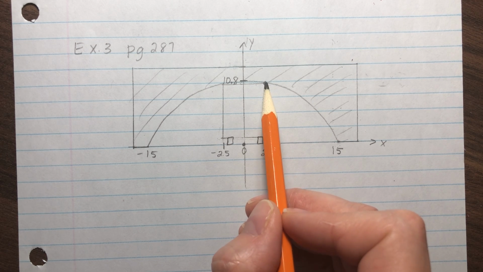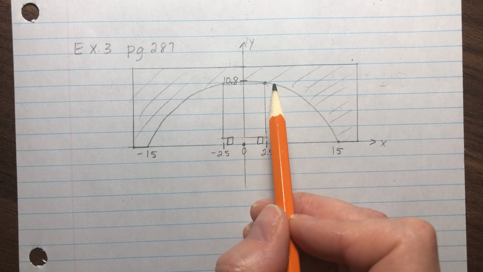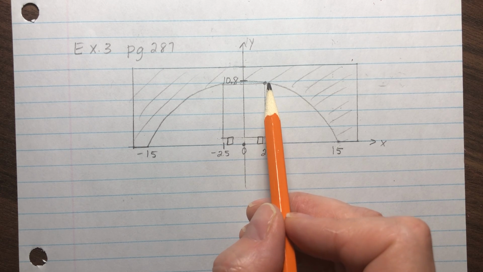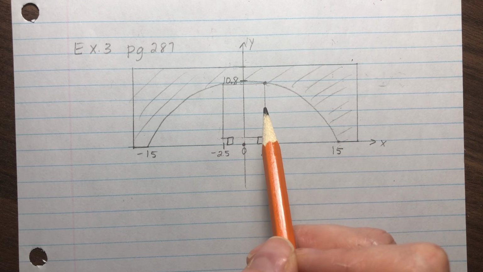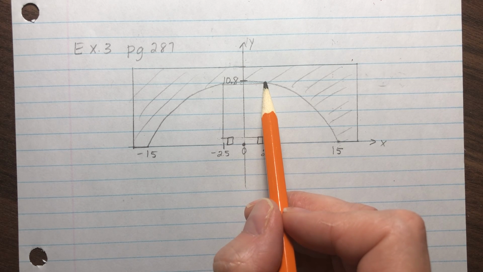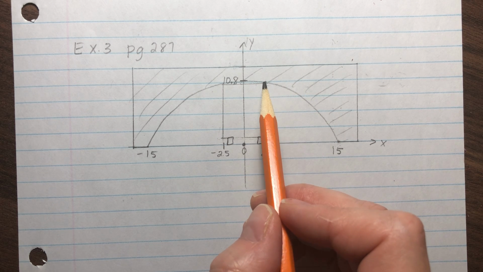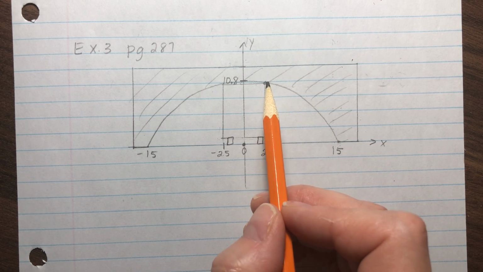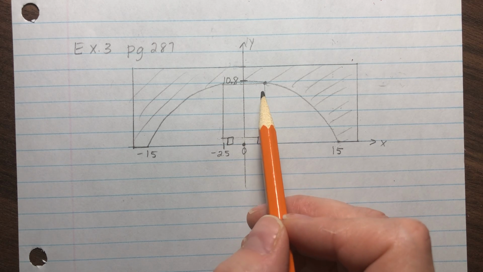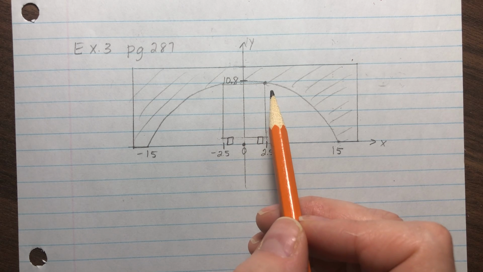Because if this point is less than 7.5 meters, which is the height of the truck, then the truck will not be able to go through the underpass. If that point happens to have a y-coordinate that's greater than 7.5 meters, then the truck could easily pass through.